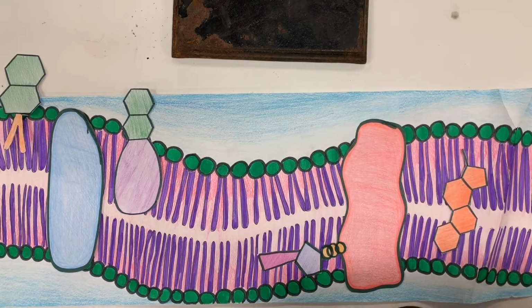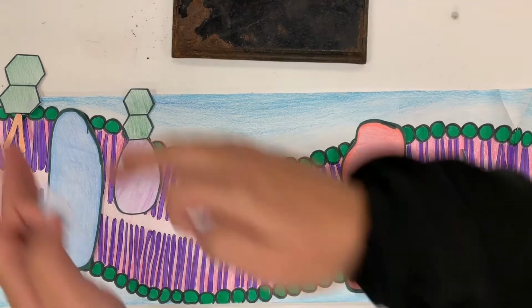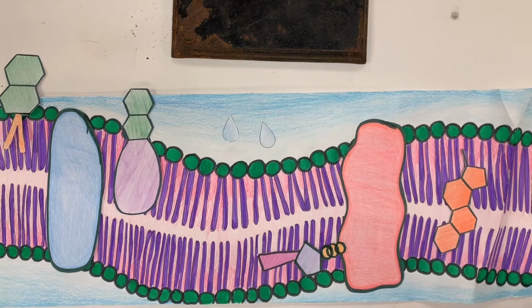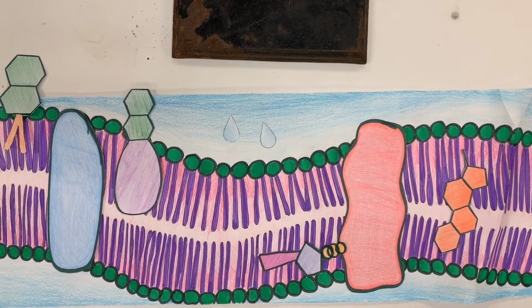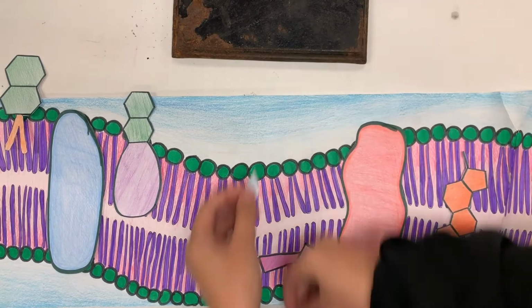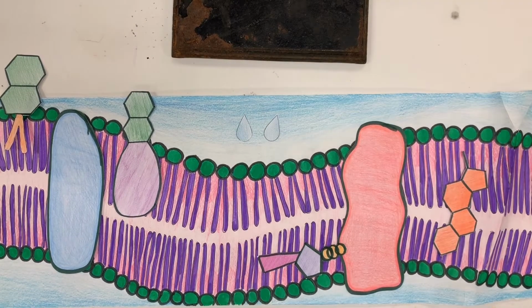So the cell will start shrinking. The inside has high water potential, the outside has low water potential, so the water goes out and the cell starts shrinking. In an isotonic solution, it's equal, and the water just goes back and forth freely.